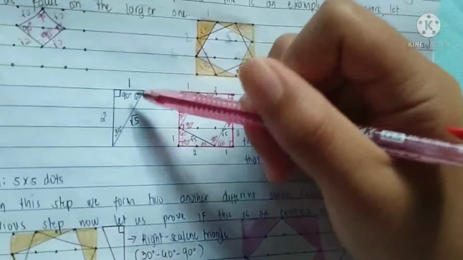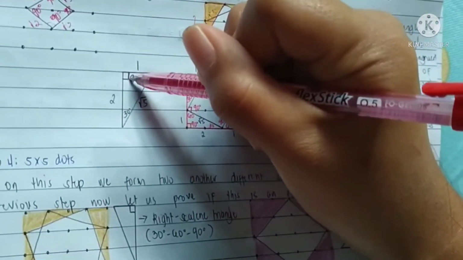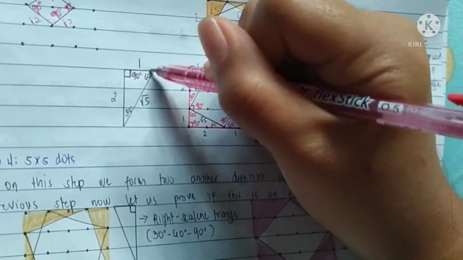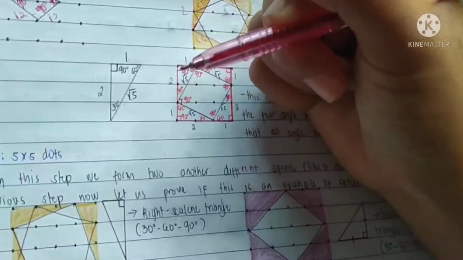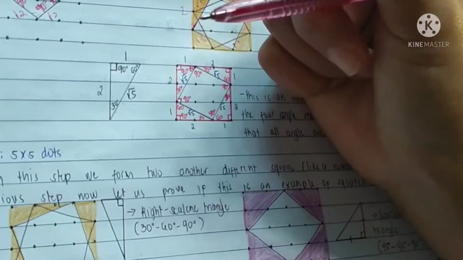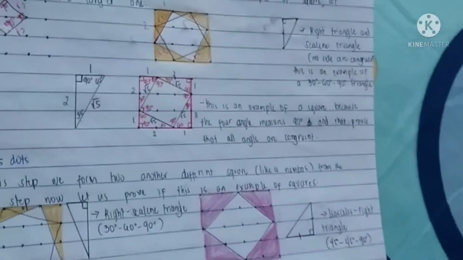So, since it is an example of a right triangle, masasabi natin na one of angle niya is equal to 90. So, since eto tsaka eto, hindi parehas yung magiging angles nila. So, paano nga ba yung gagawin natin dito?